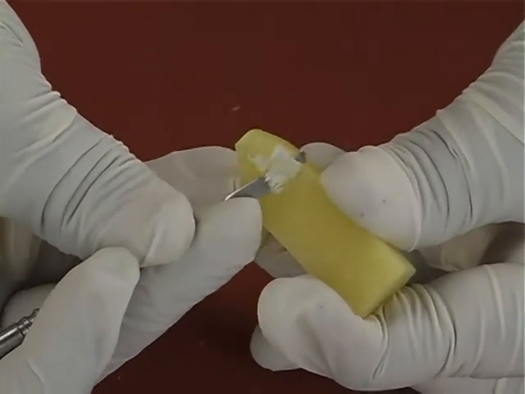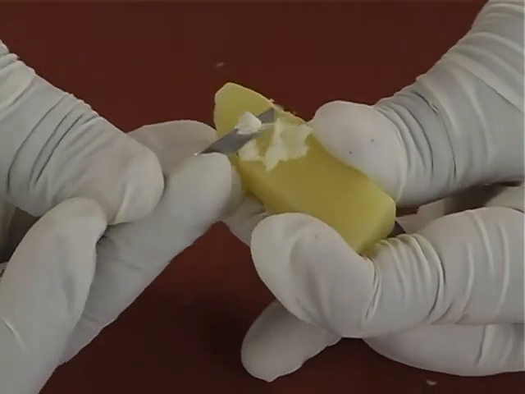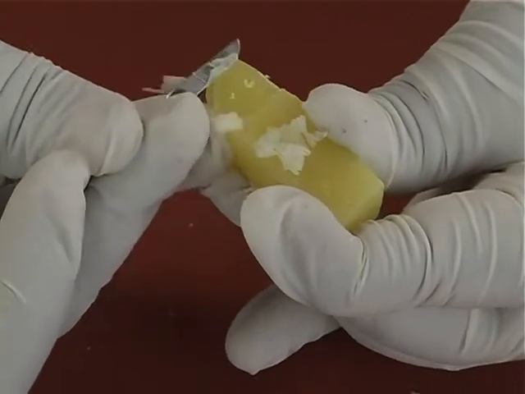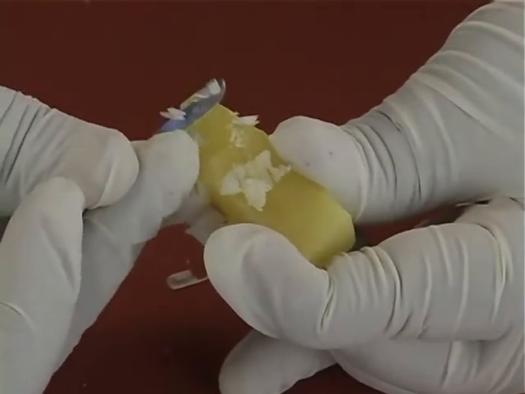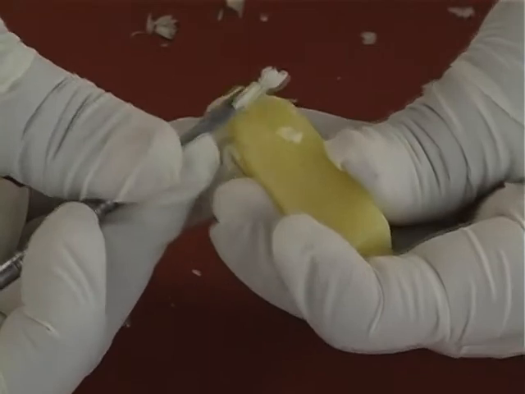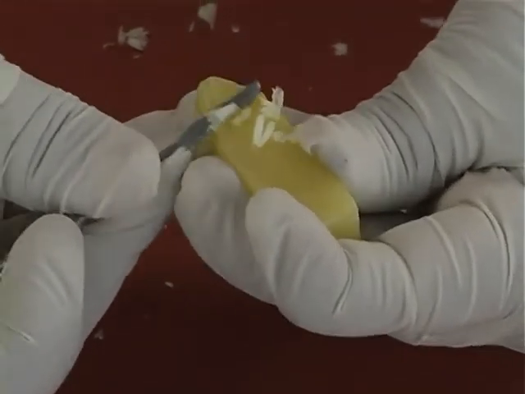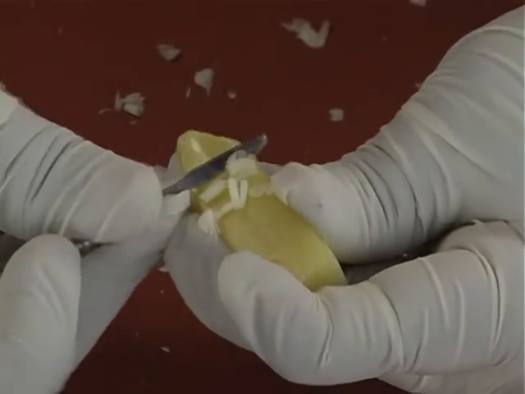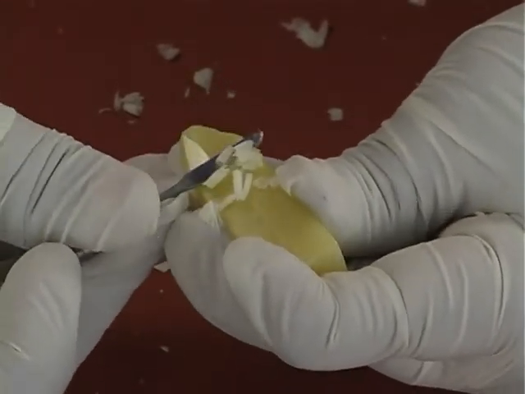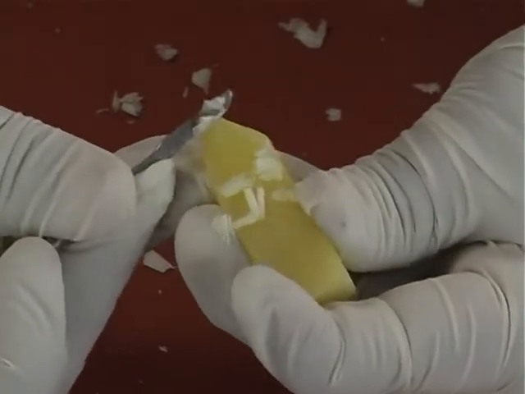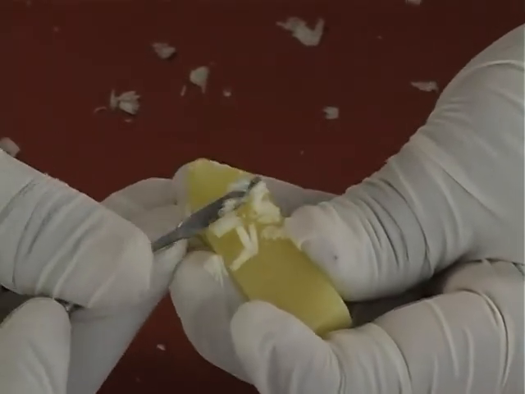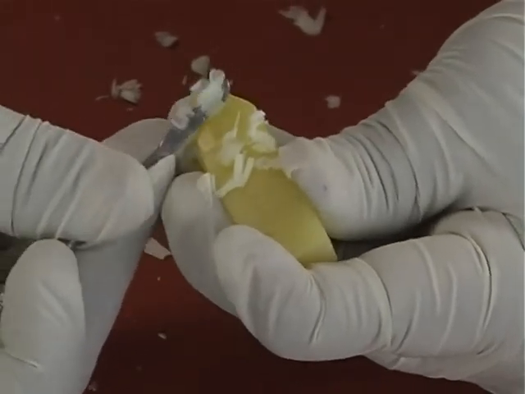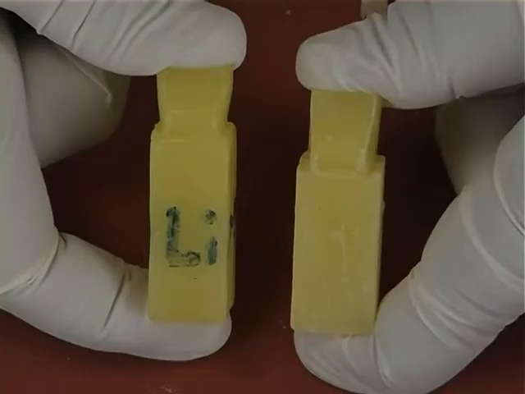Now, carve the proximal aspect by slowly removing the wax on the mesial surface starting from the mesio-labial edge and moving towards the mesio-lingual edge. Next, the distal surface is carved by slowly removing the wax starting from the disto-labial edge and moving towards the disto-lingual edge. The carving of this proximal aspect is otherwise called the proximal reduction, and this should follow the mesial and distal outlines drawn on the labial and the lingual aspect. This is the carved proximal surfaces.